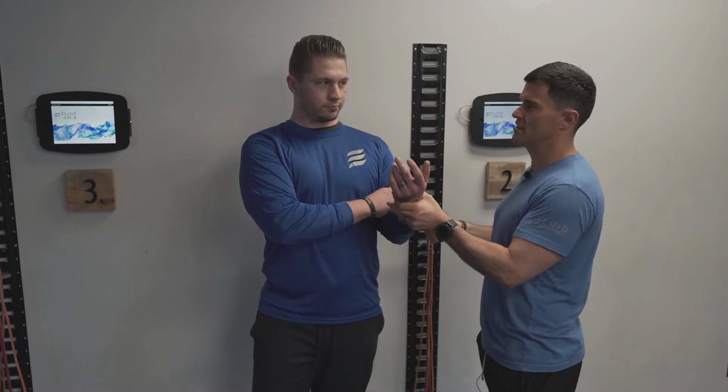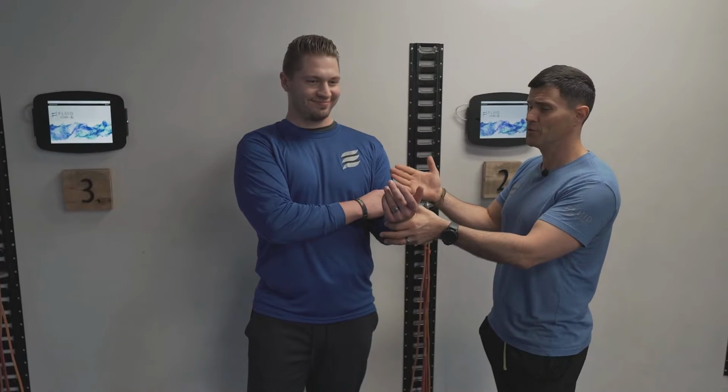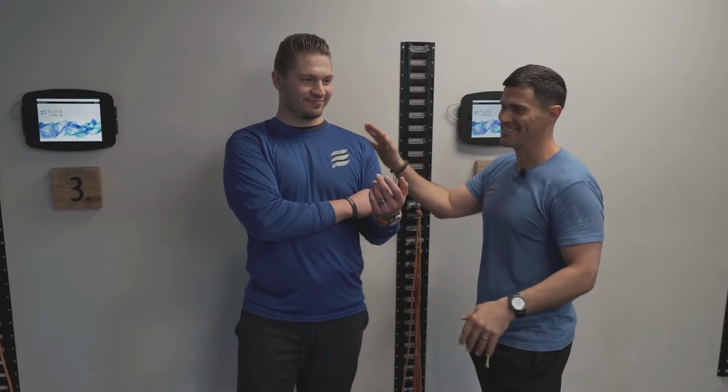Chad's very manly, he will not let go of his bicep, but again, you would normally let it go passive. He's having a hard time letting go.